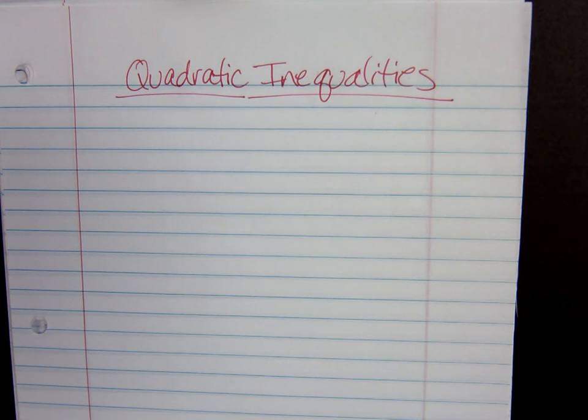All right, before we get into solving quadratic equations, I think it's important that you understand what's going on in the graph when you're finding those solutions. And so we're going to kind of bridge the gap between those two using quadratic inequalities. There's two possible situations when we're talking about quadratic inequalities.